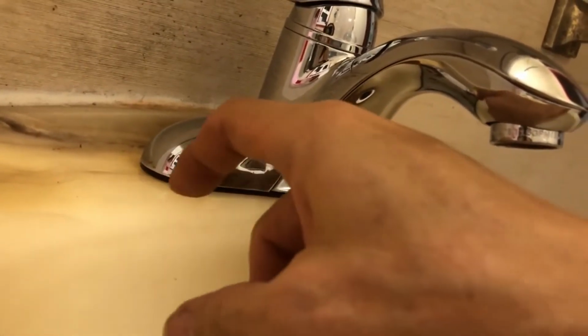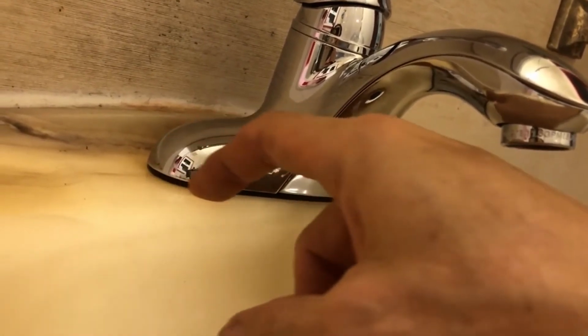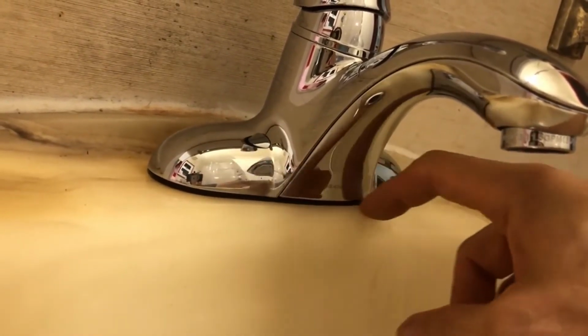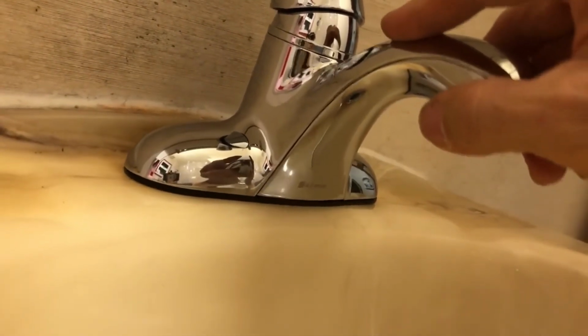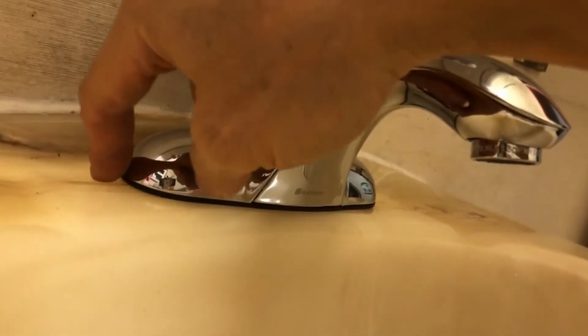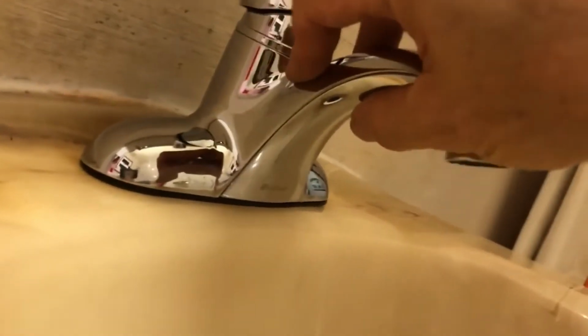Okay, I put putty under this, there's a plastic plate under it, so it will avoid the water going down, because there's a leak. See?